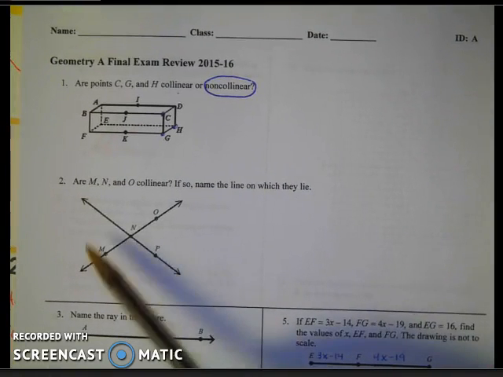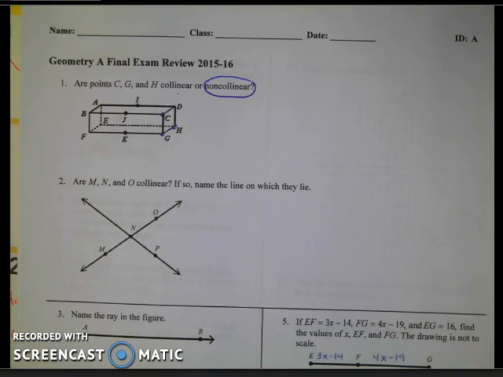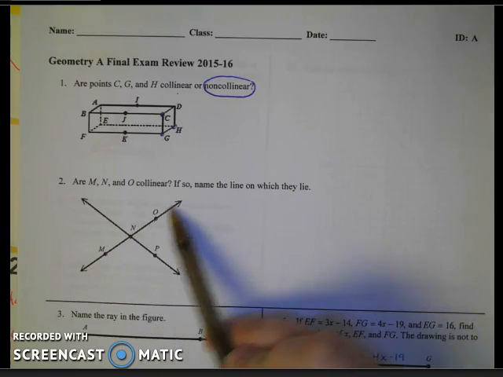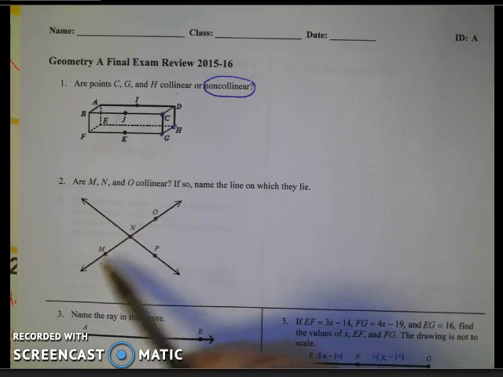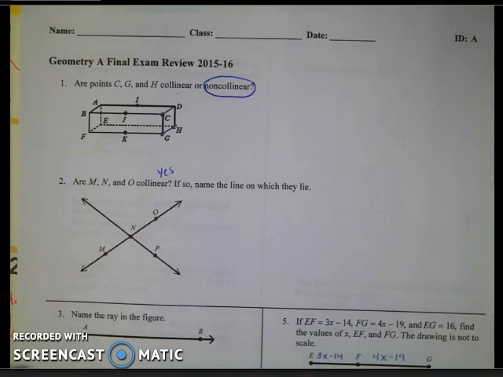Number 2, are M, N, and O collinear? If so, name the line on which they lie. We could look at M, N, and O and notice they are contained on the same straight line. So they are collinear, yes. If so, name the line on which they lie.